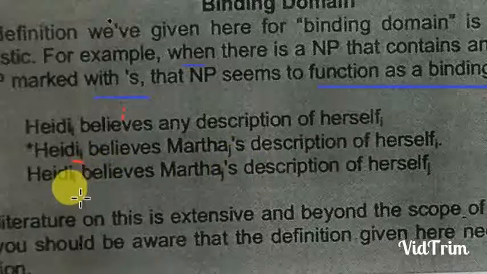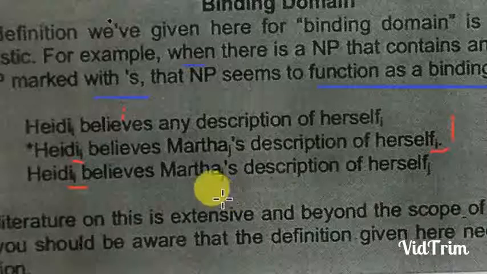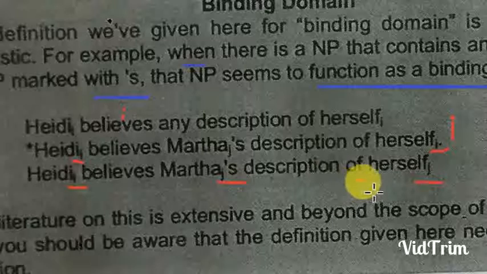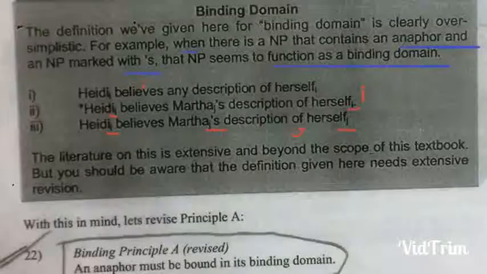But in Heidi believes Martha's description of herself, the next sentence, the index for Martha is the same as for herself. So this sentence becomes correct. Now, herself refers to Martha here. So Heidi believes Martha's description of herself is correct. The literature on this is extensive and beyond the scope of this textbook, but you should be aware that the definition given here needs extensive revision.